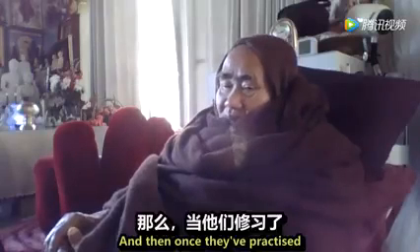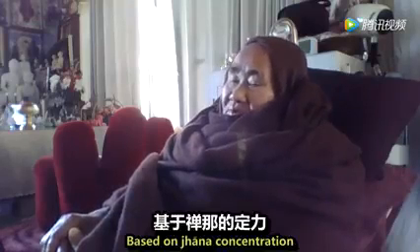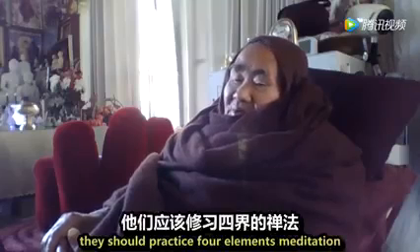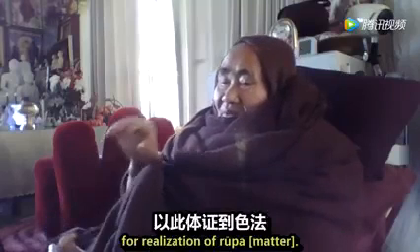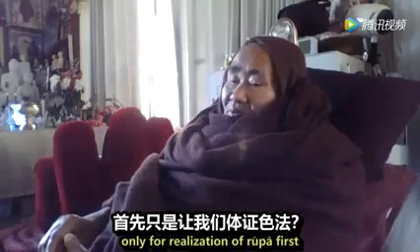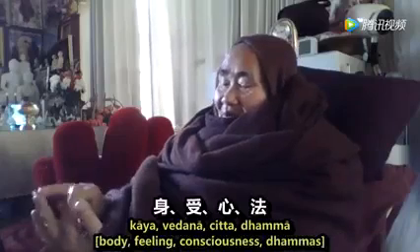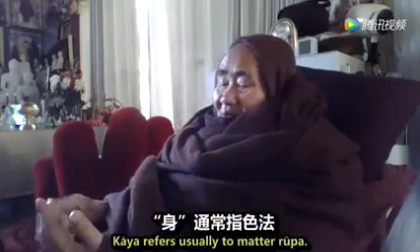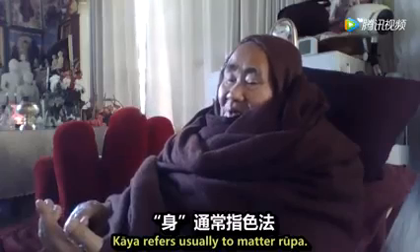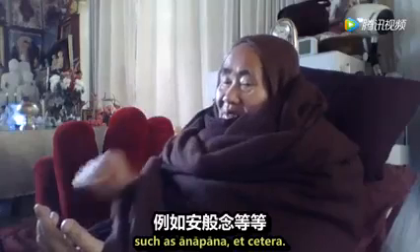And then once they have practiced all of the jhanas, how should they continue? Based on jhana concentration, they should practice four elements meditation for realization of rupa. While Buddha teaches, in the Mahasatipatthana, kaya, vedana, citta, dhamma. Kaya is especially rupa, and samatha such as anapana, etc.